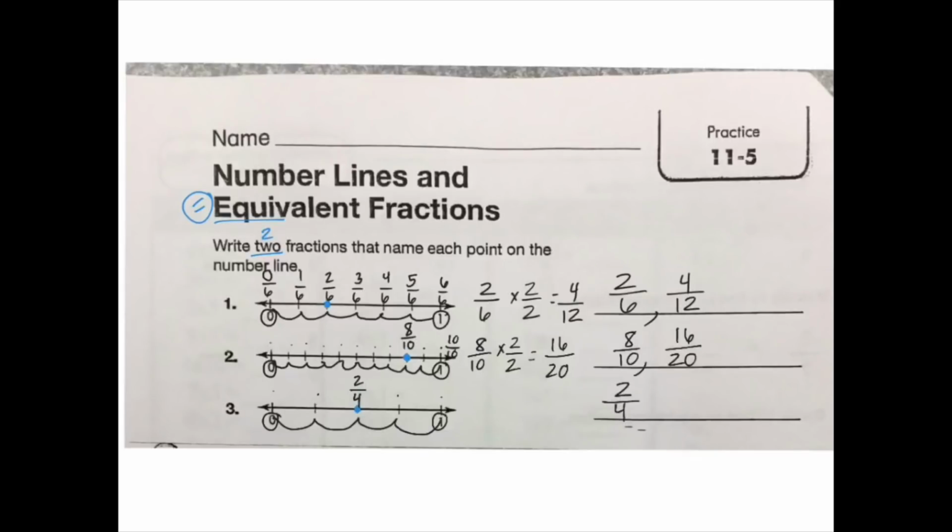But I need two fractions, so I take 2/4. The easiest way to change it into an equivalent fraction is to multiply by 2 over 2. 2 times 2 equals 4. 4 times 2 equals 8. My equivalent fraction is 4/8.